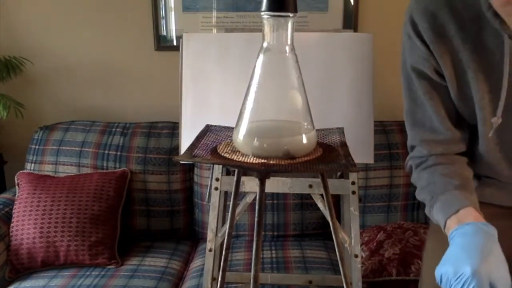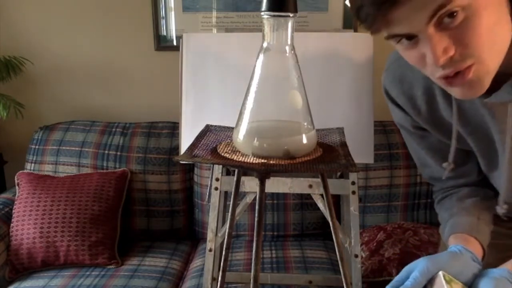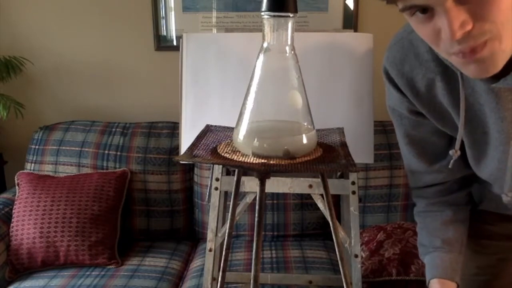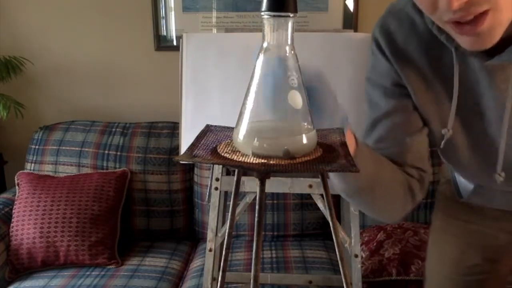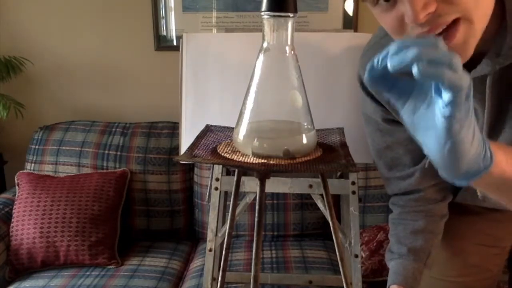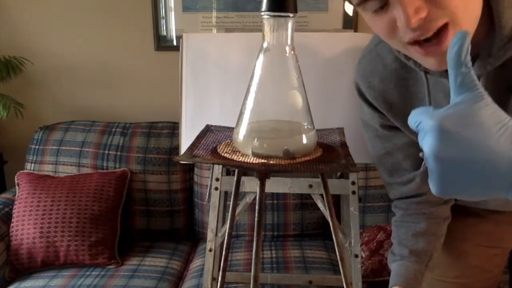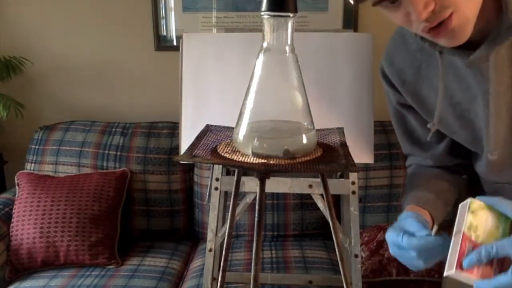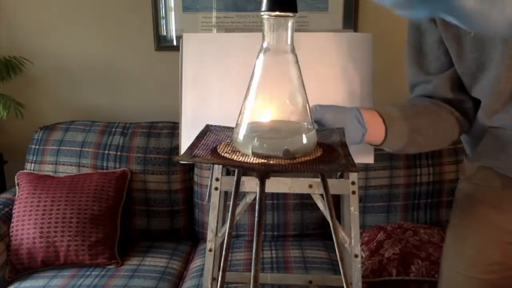Okay. Now, if we trapped enough hydrogen gas in here, we could actually cause this beaker to explode when we light it. The reason that I'm not pushing the cork all the way down is that the expanding hydrogen gas in here would pop that cork straight out. We don't want that to happen because we want to capture the hydrogen. Now, let's light it again.